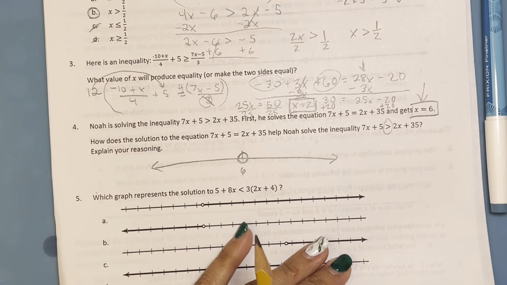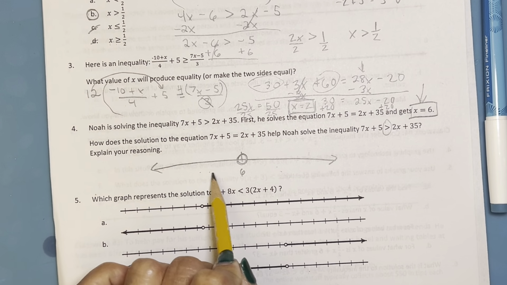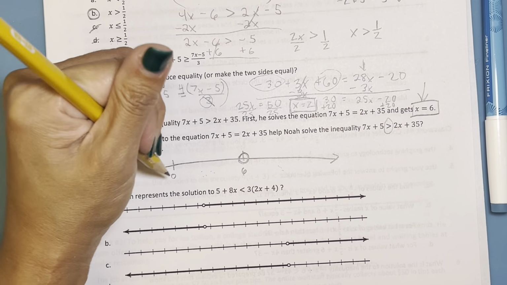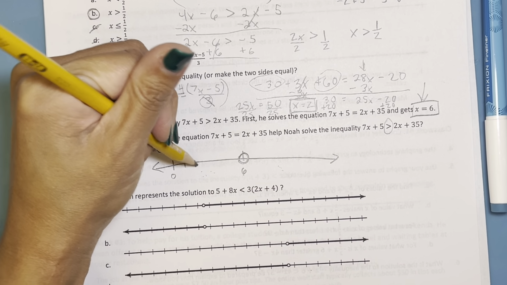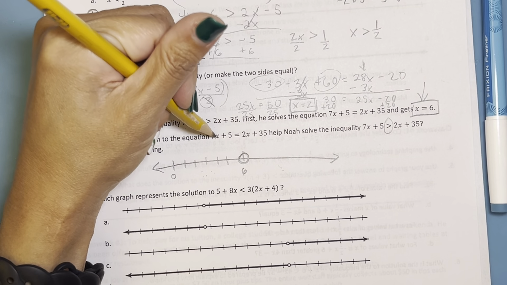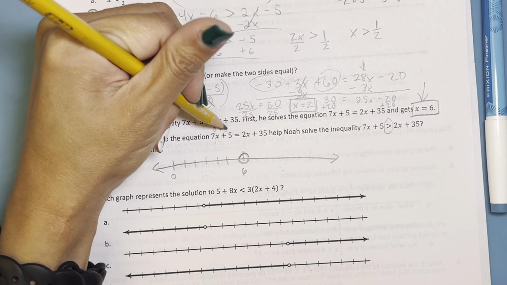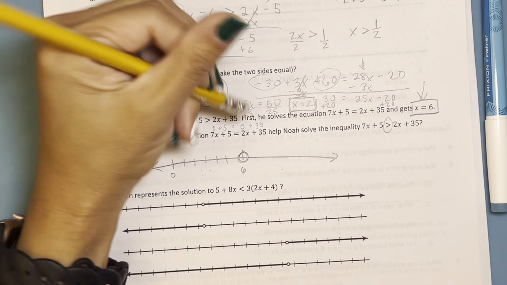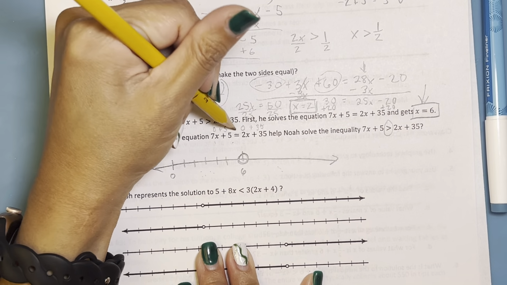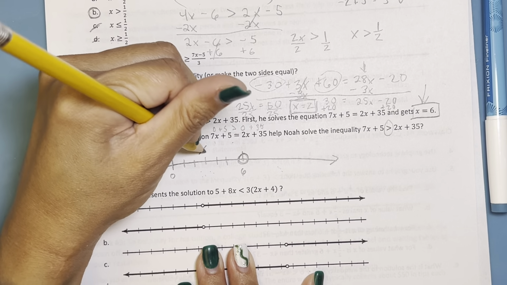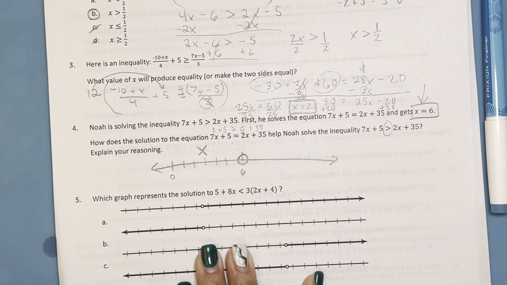And now what I can do is I can test on either side of 6. So a number to the left of 6 that's easy to substitute is 0. So let's test 0 somewhere down here, right? 1, 2, 3, 4, 5. We'll say 0's here. So 0 times 7 is 0 plus 5 equals 0 plus 35. And we're looking at when it's greater than, right? So 5 is not greater than 35. That means 0 doesn't work. So that means things to the left here do not work.